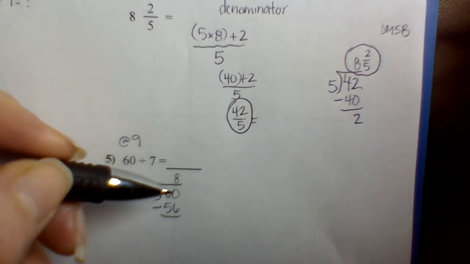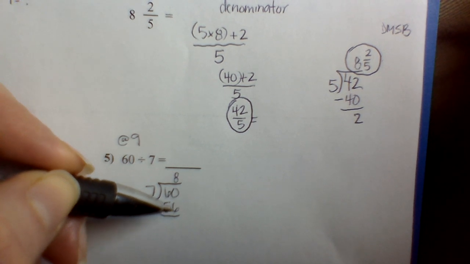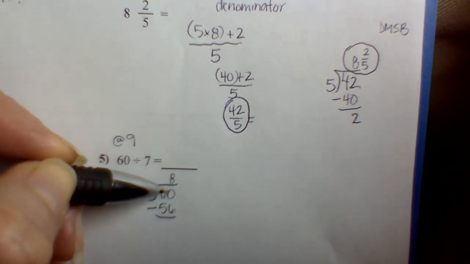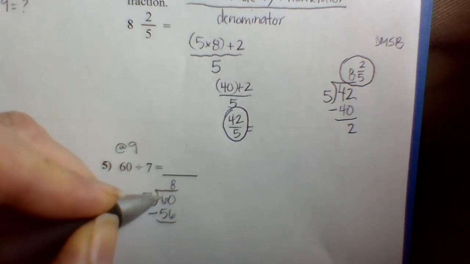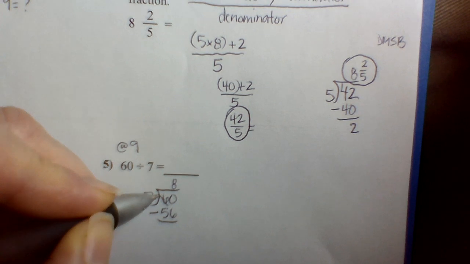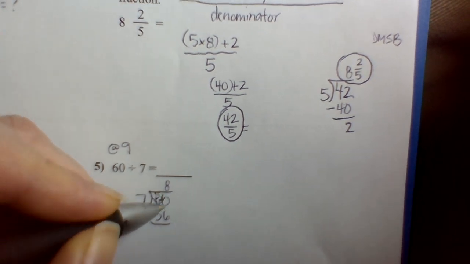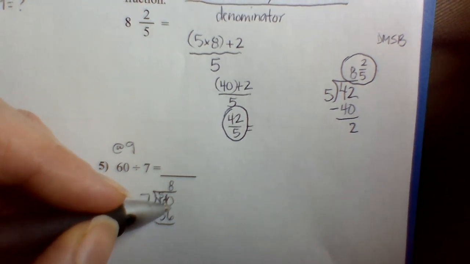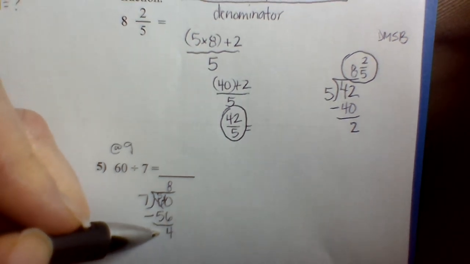If I have 0, I cannot take 6 away. Don't you dare try to go up, right? We're always going down, top to bottom. And if I have 0, I can't take 6 away. That would be a negative number, right? So I have to go next door and I borrow, or we call that regroup. So this becomes a 5, and then I'm going to give 10 over here to the 1 column, right? So this is 10. 10 minus 6 gives me 4. So I have 4 left over because 5 minus 5 is 0.